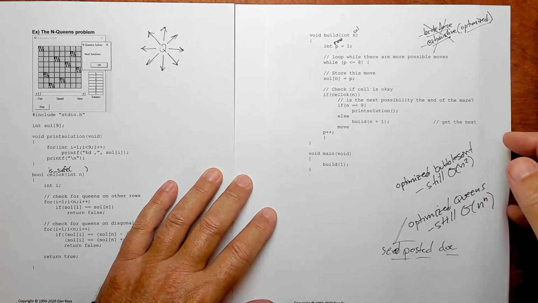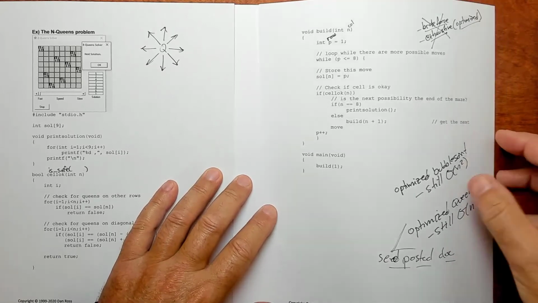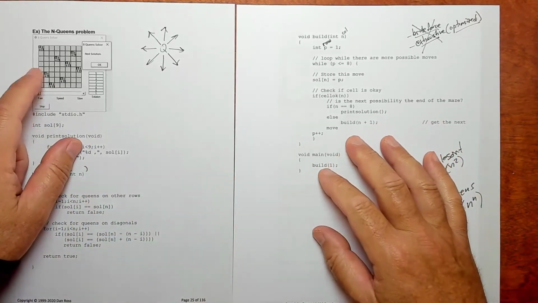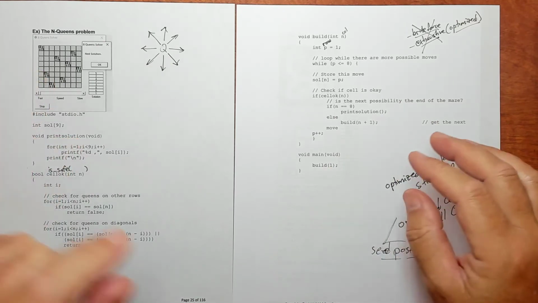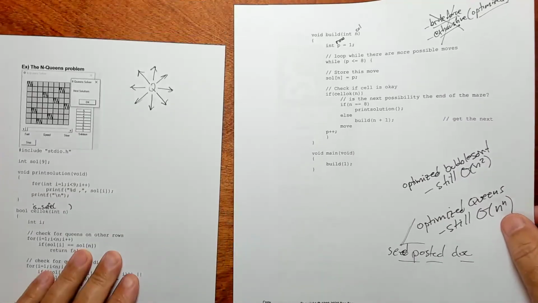Okay. So this is kind of an introduction to N queens. I'd like you to really run this and just watch it for a while, start it and stop it, look at what it does and then refer to the code. I'll let you do that on your own.